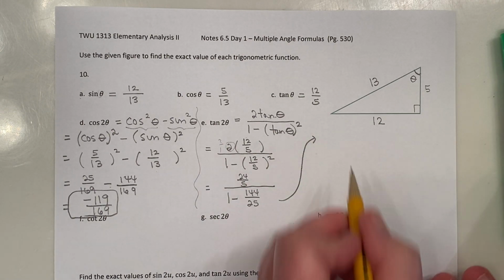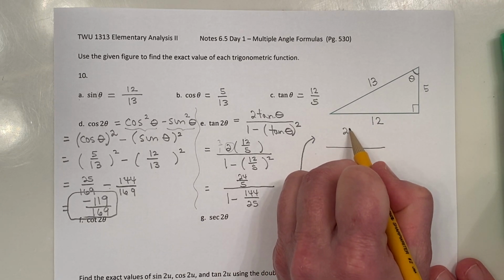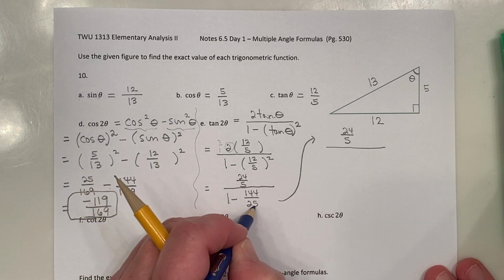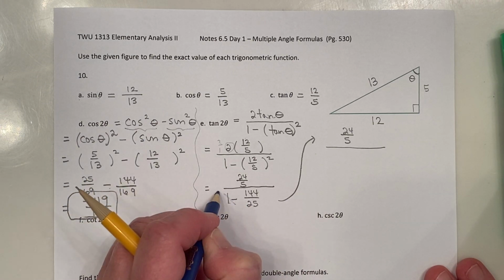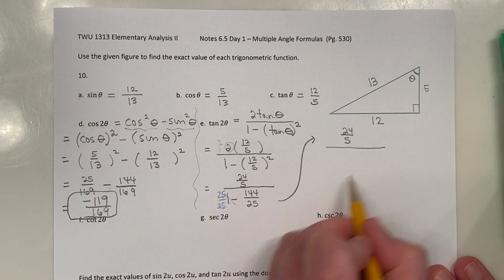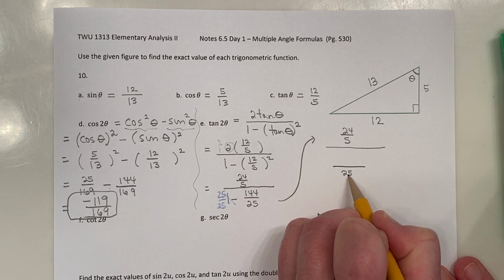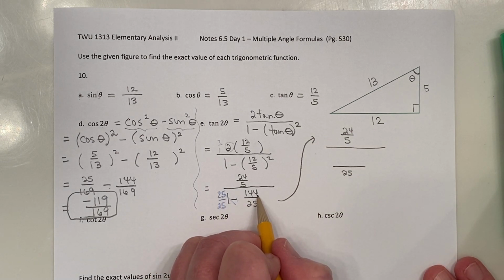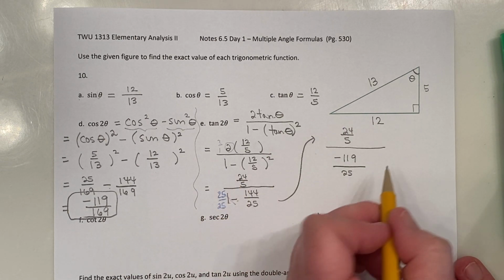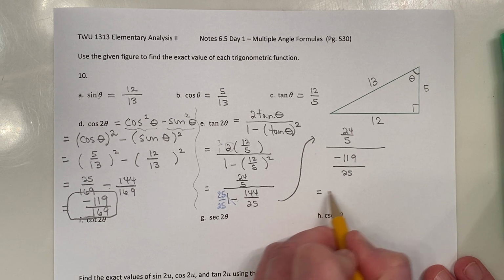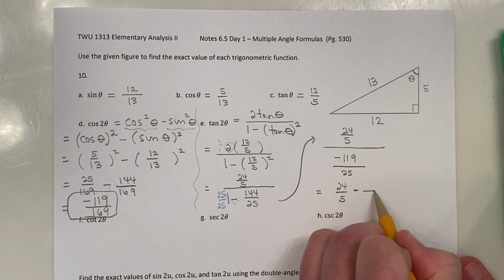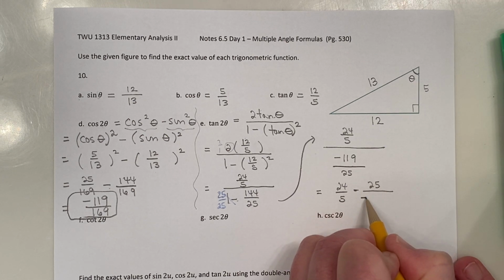Okay, a little more cleanup. The numerator's good. Let's work on the denominator. So this is 1 whole. I'm going to change this 1 whole to a fraction that's 25 over 25 to get a common denominator. So in the denominator here, I'm going to have 25 in this denominator, and 25 minus 144, I believe that was negative 119. I think I'll just come down here. So let me take 24/5. And instead of dividing, let's multiply by the reciprocal of the denominator, 25 over negative 119.